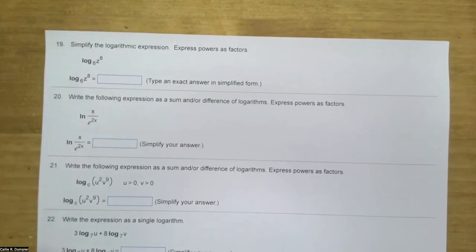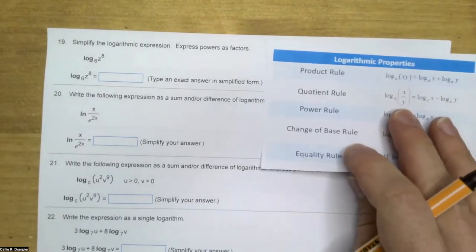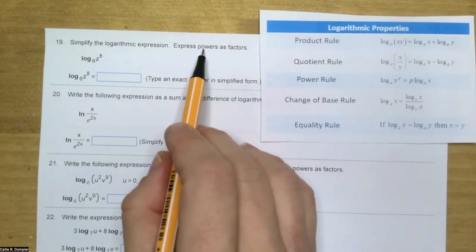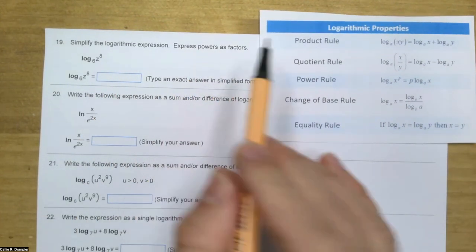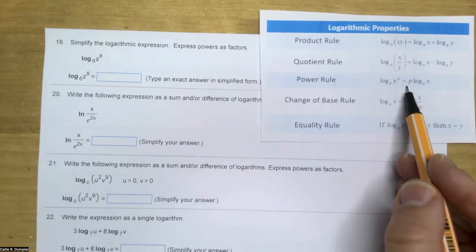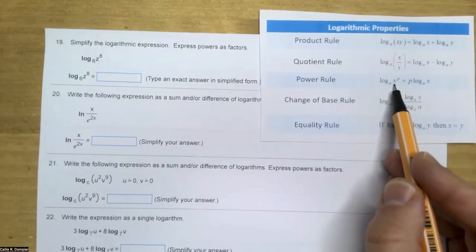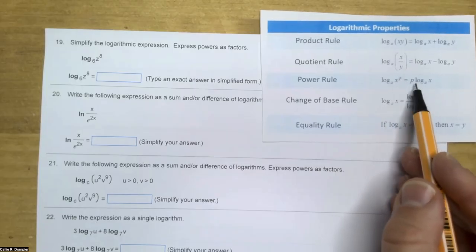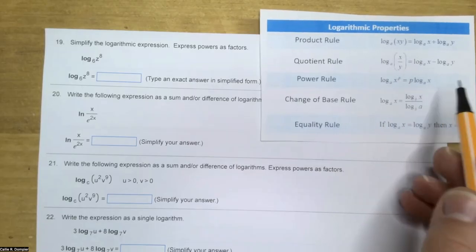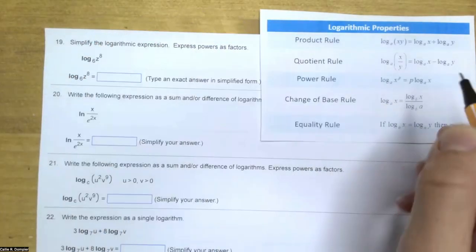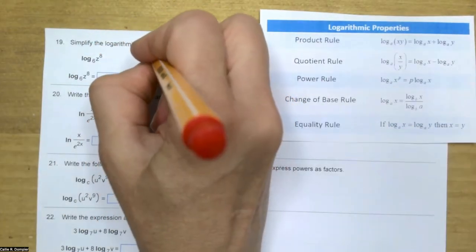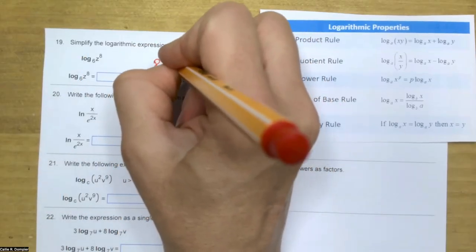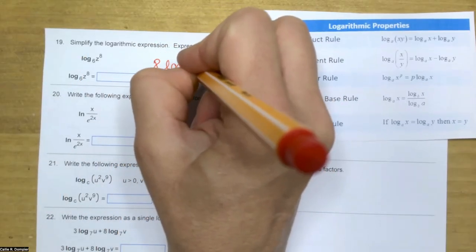19. Same thing. We're simplifying the logarithmic expression. And then the power rule should be expressed as a factor. A factor just means that you're multiplying by it. Okay, so log base a of x to the power of p becomes p. So the p, instead of being an exponent, it's out in front. P times log base a of x. Good. So here our power is 8. So log base 6 of z to the power of 8 will become 8 times log base 6 of z.